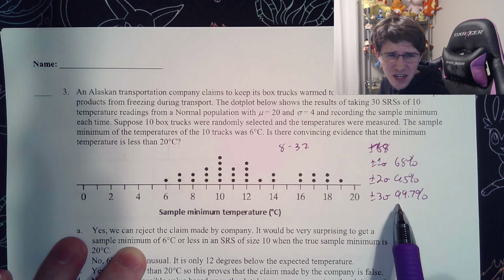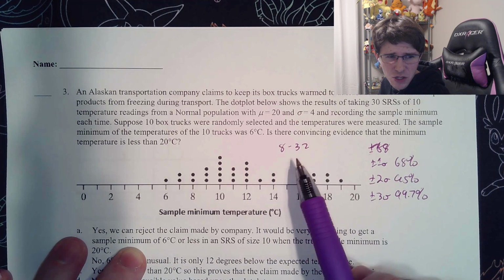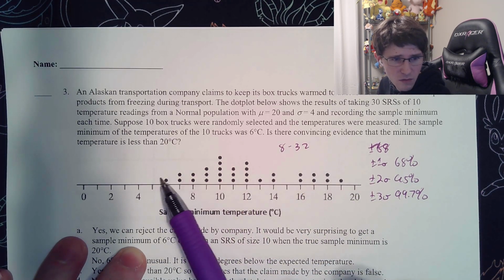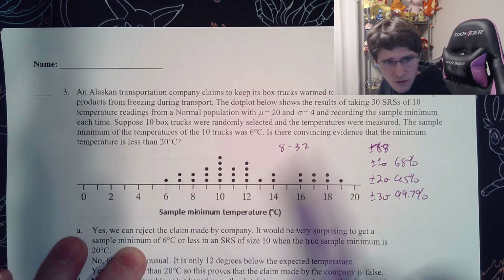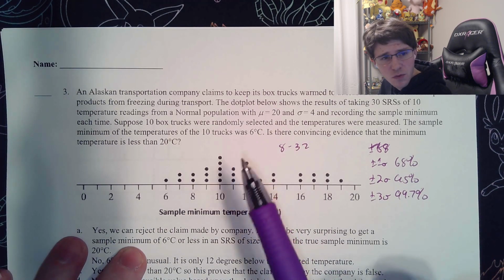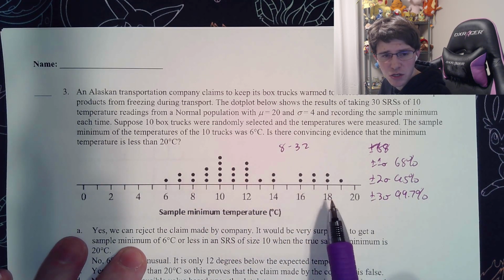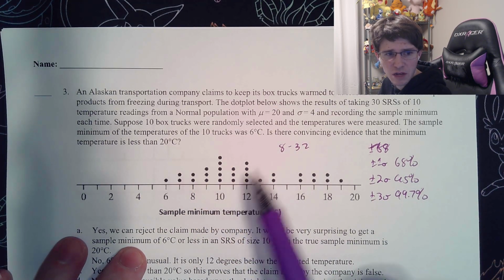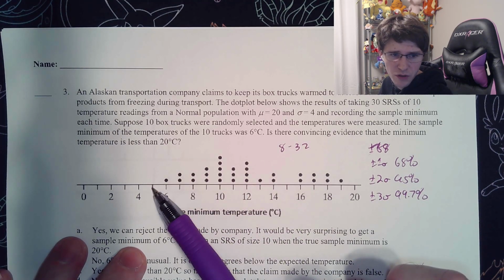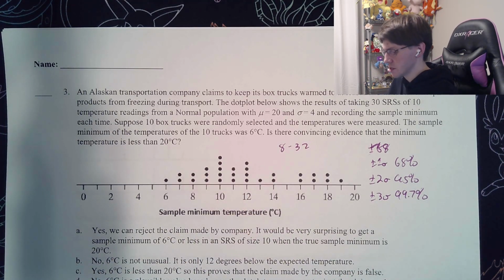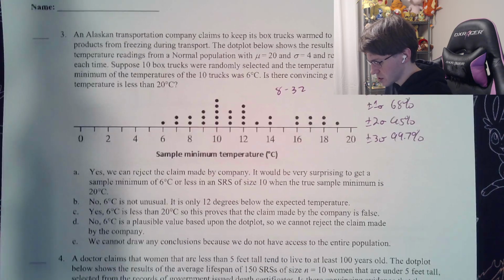So the idea of getting even anything outside of this is strange, but we did get one. We got one little dot at 6 over here on the actual answer. But for this actual truck problem, is it reasonable to believe that the number is actually 20 when we got 6 on our sample, given that the simple random sample only had 1 6 in the entire thing? Obviously, this company's lying. So which one of these does it say is lying?